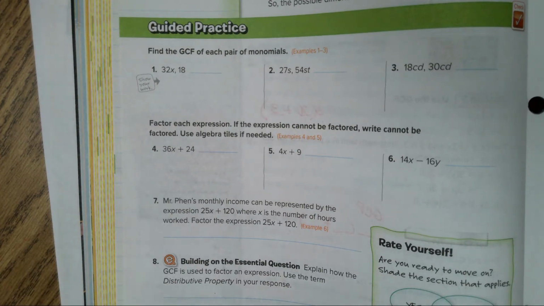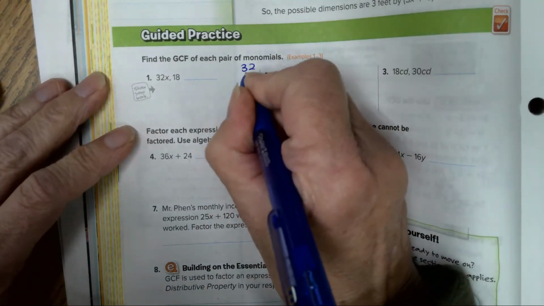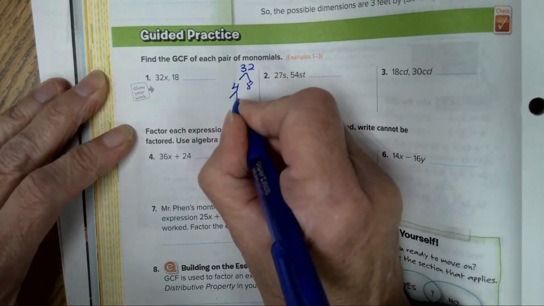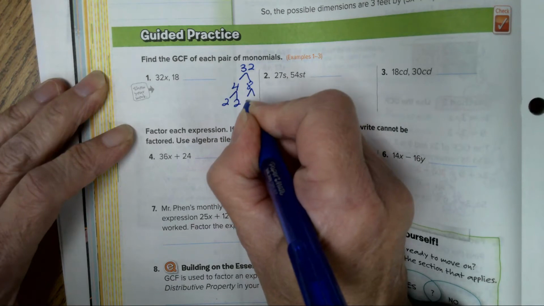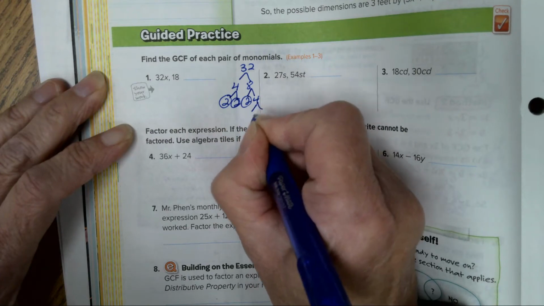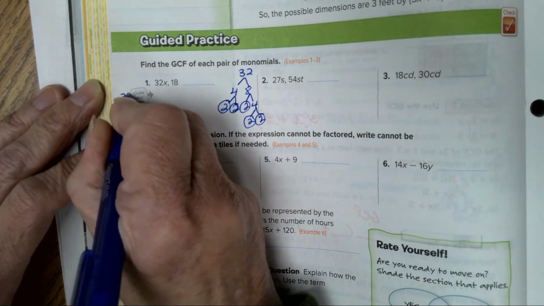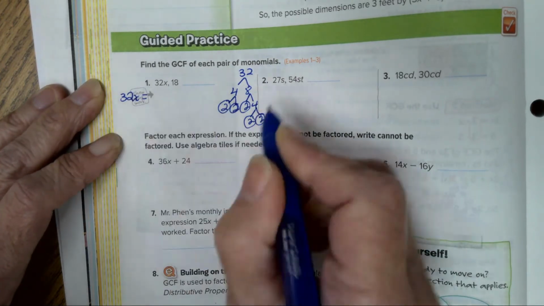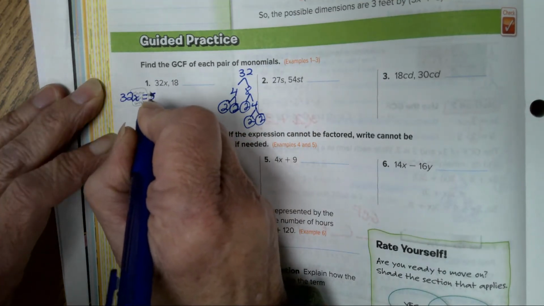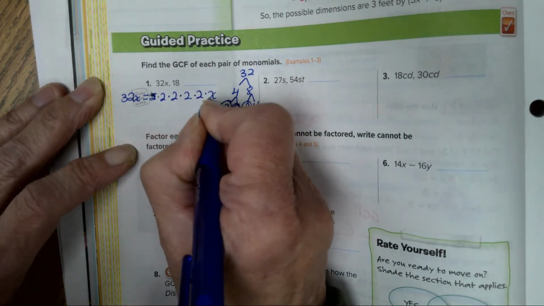Okay, so here we're going to do the prime factorization of 32x and 18. 32. Well, I know 4 times 8 is 32. 4 will break down into 2 times 2. 8 will be 2 times 4. And 4 will break down to 2 times 2. So for 32x, that will equal 1, 2, 3, 4, 5 2s and an x.